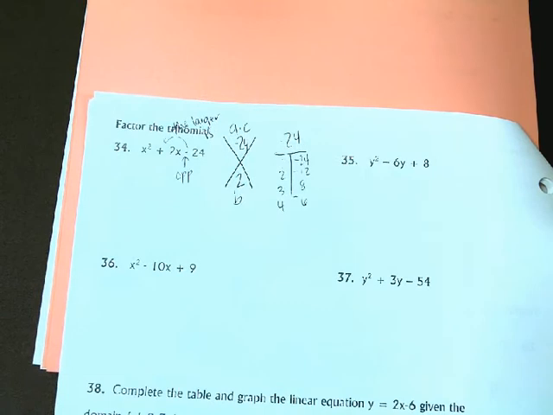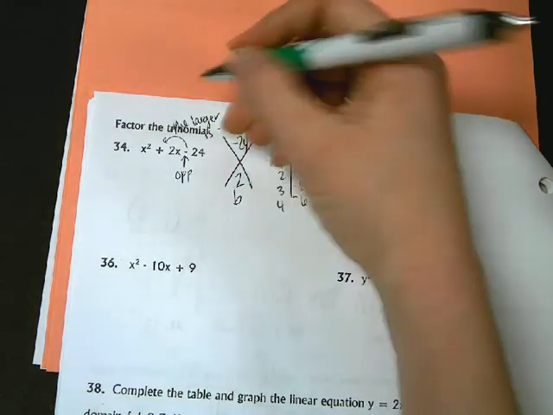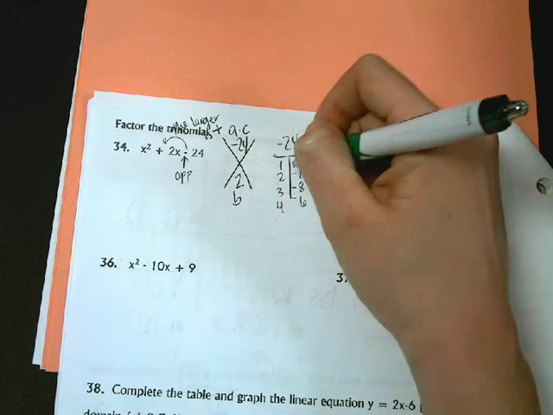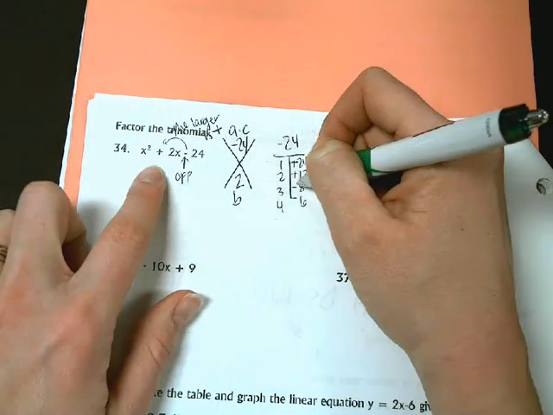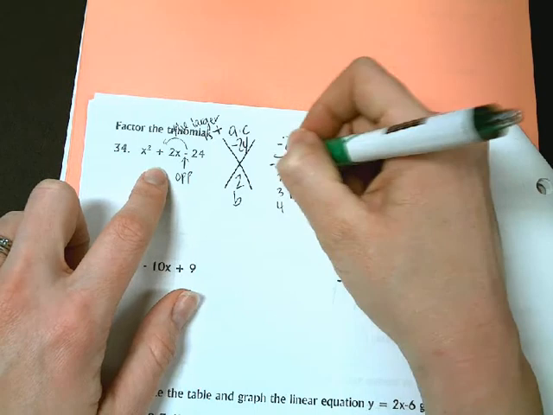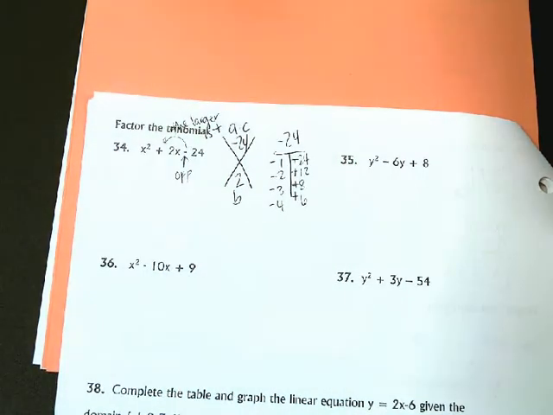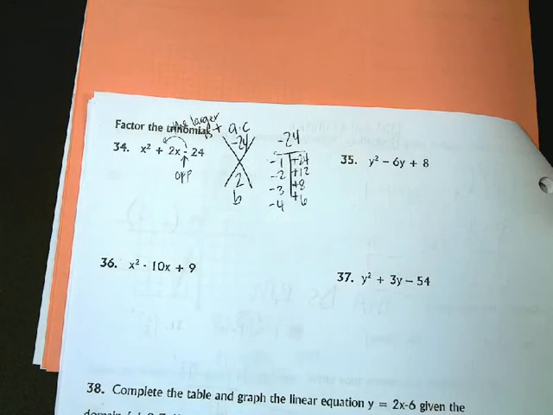Keeping all the larger numbers positive, because this one's positive, and when they add, they're going to be positive. So your small numbers are going to be negative. You guys will have to forgive me for that. So you want to look for a combination that's going to add to give you a positive 2.